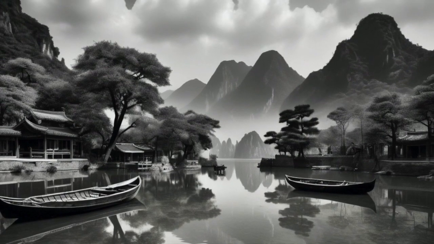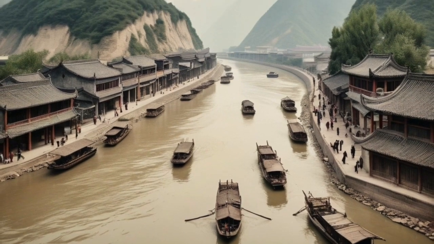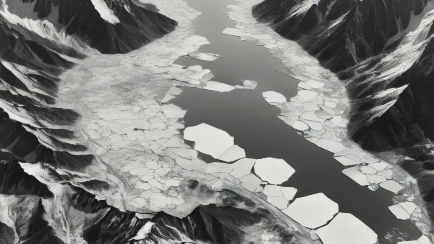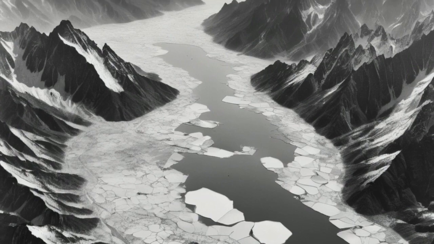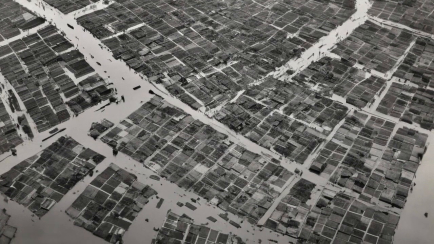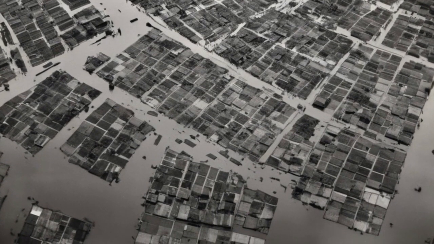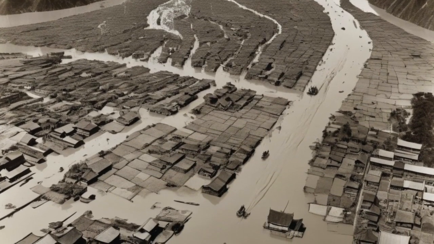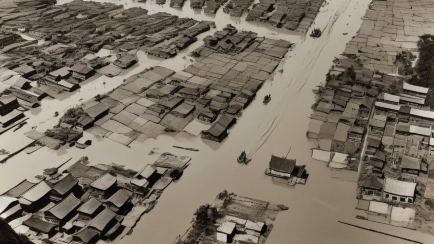By the time the floodwaters peaked in August, much of central and eastern China was underwater. The floodwaters inundated an area of about 180,000 square kilometers, roughly equivalent in size to the combined states of New York, New Jersey, and Connecticut. Cities like Wuhan were submerged, and the scale of the disaster was so immense that it quickly overwhelmed local authorities and communities. This introduction sets the stage for understanding how the 1931 floods developed into one of the most catastrophic natural disasters in human history.